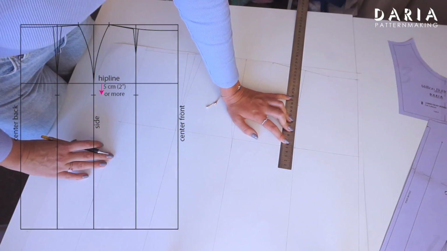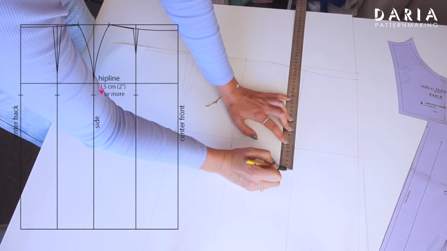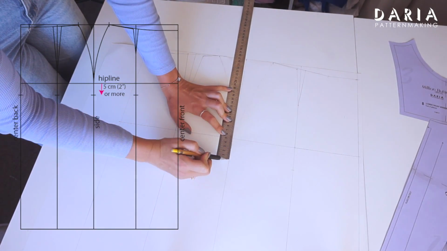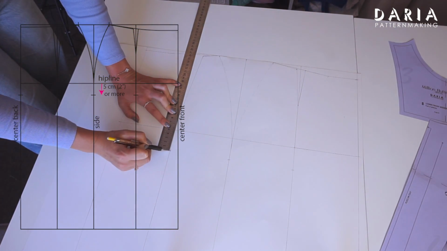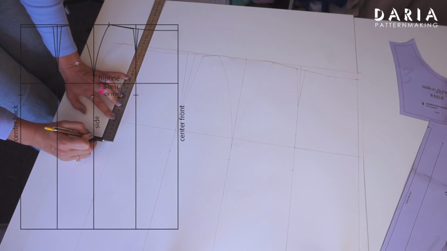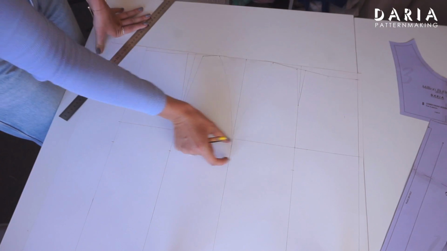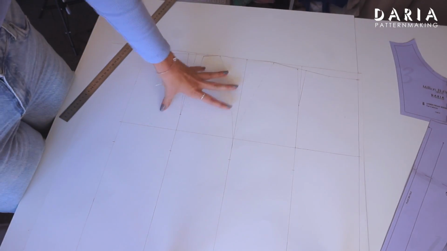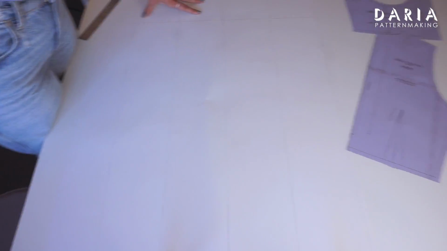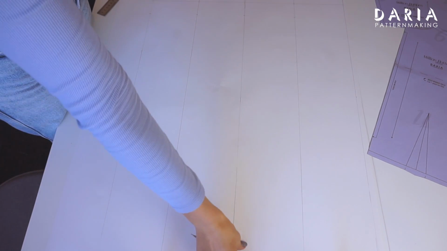The godet parts could start from any line below the hip line you like. I'm making it only 5 cm below the hip line this time. The more distant it is, the more dramatic silhouette the godets will create. So let's see what's happening on the bottom of the skirt.